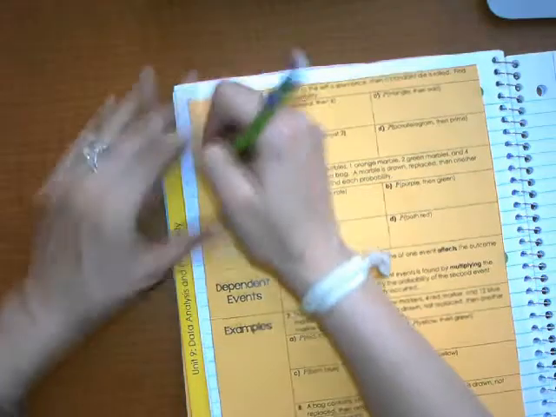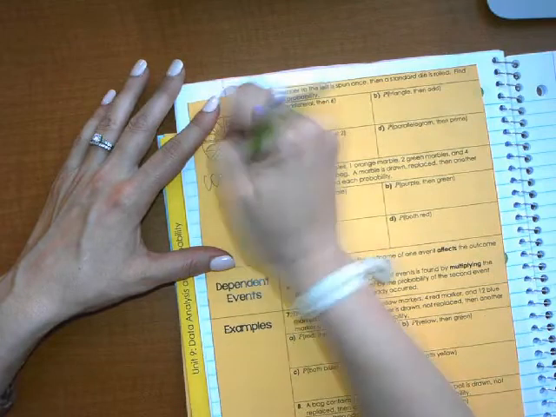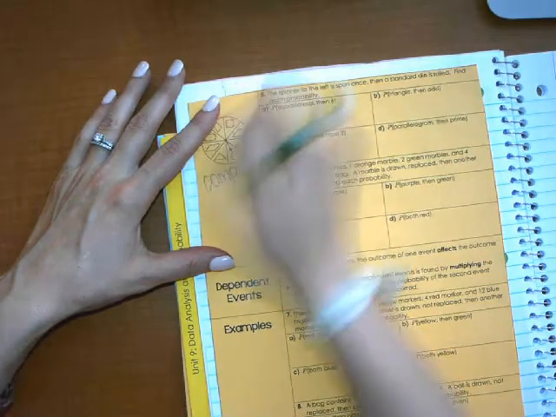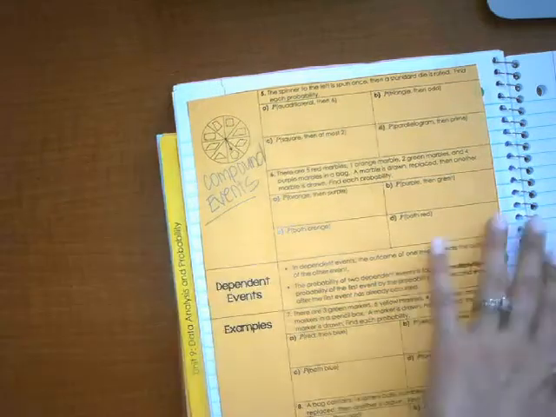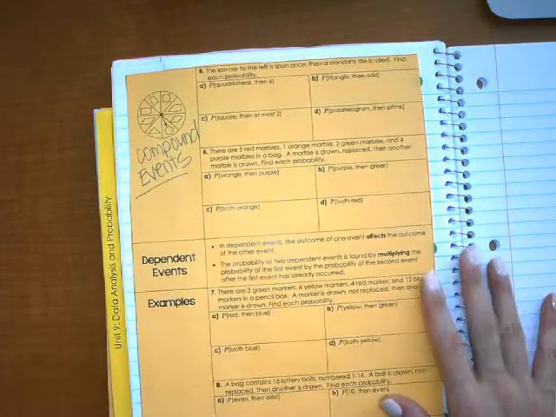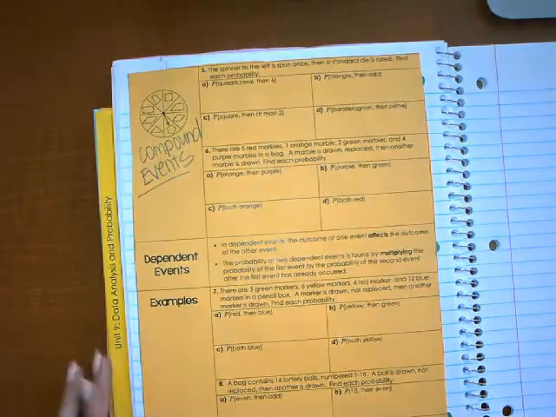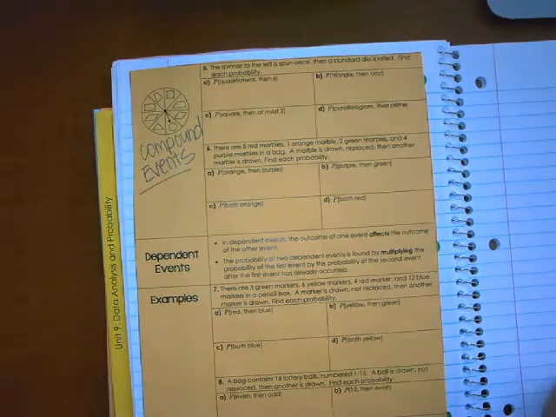And then when you flip it one more time, you should have a gold page to end it, and this is also compound events. So you can title that compound events. And there you go. You have finished your last unit of your notebook setup for your 6th grade year.